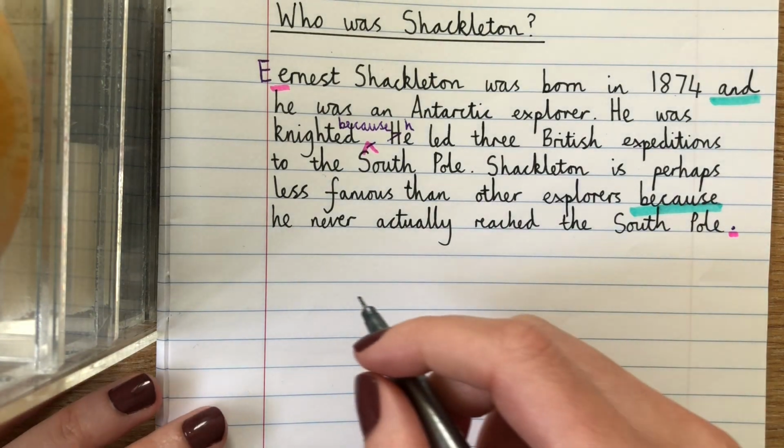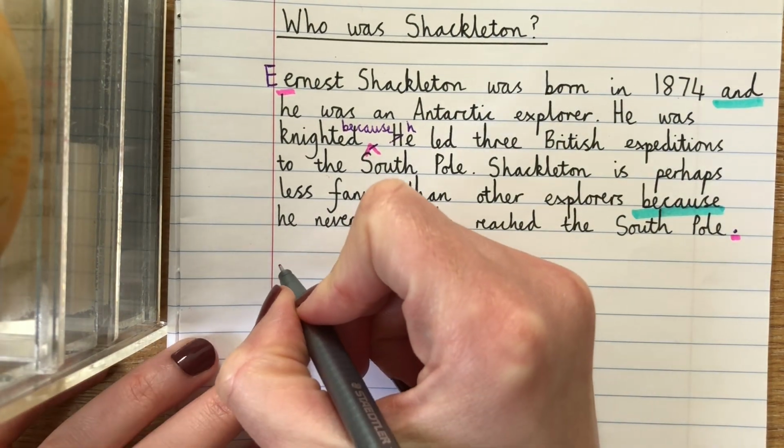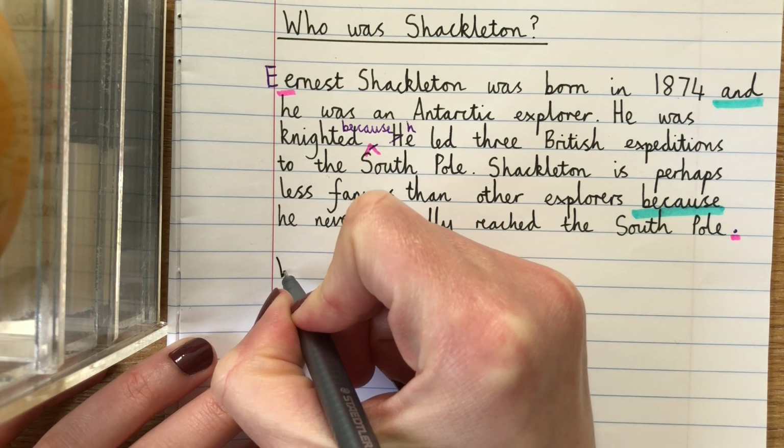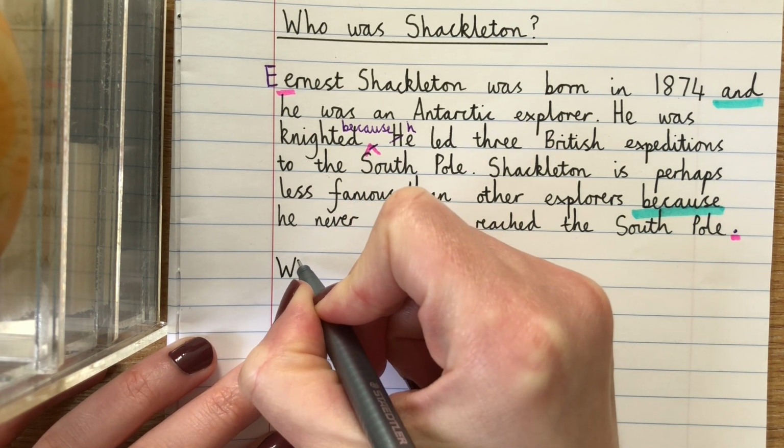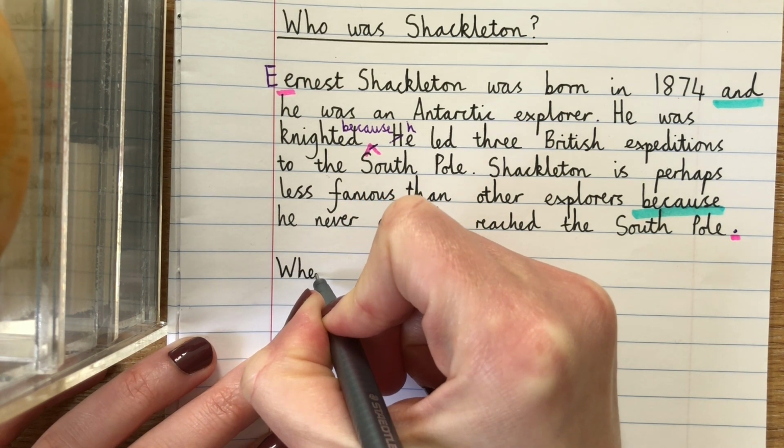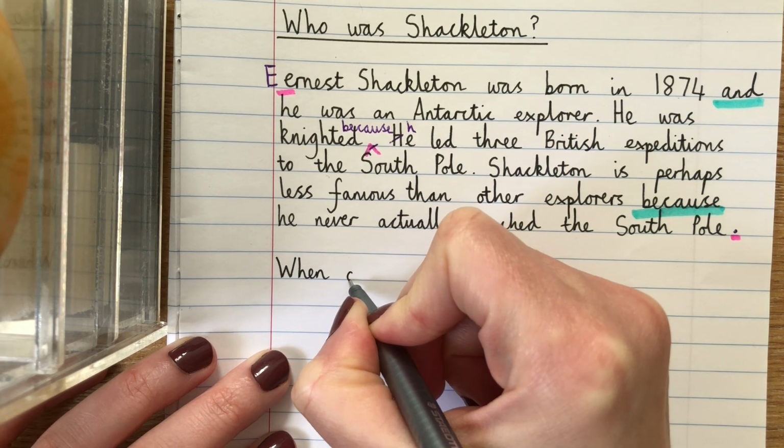Now it's time for me to get writing. You don't need to write anything down just yet. First, I want you to see how I lay out my work and what I write in my paragraph and help me purple pen it. Then, after that, you can get writing.